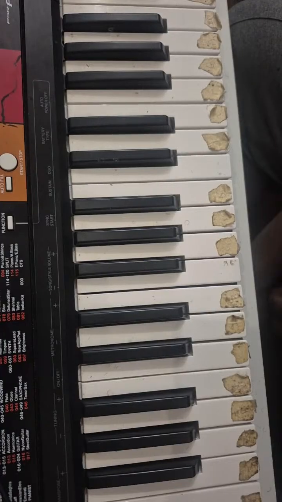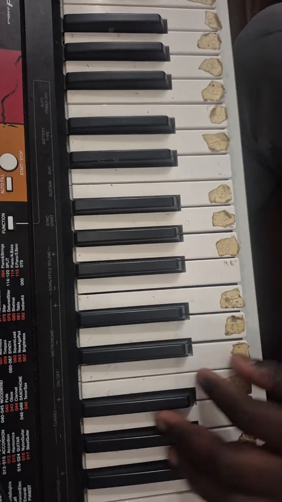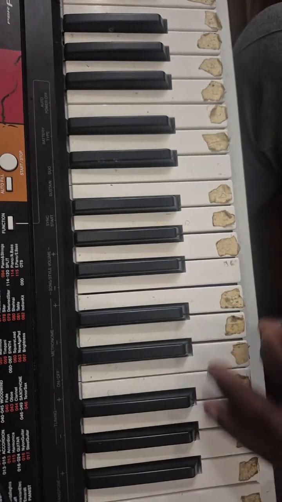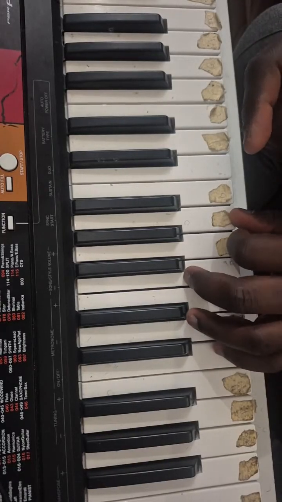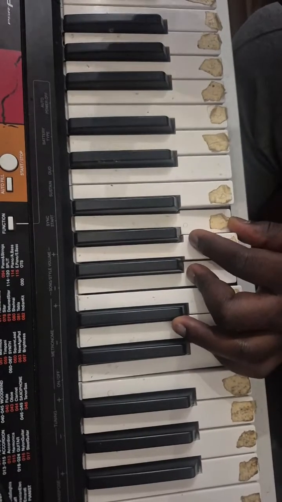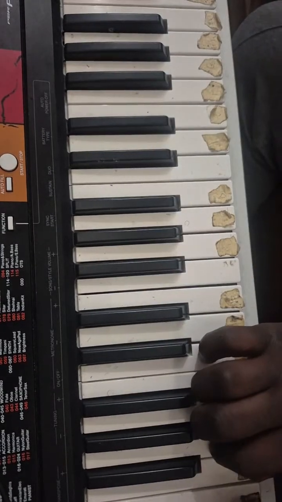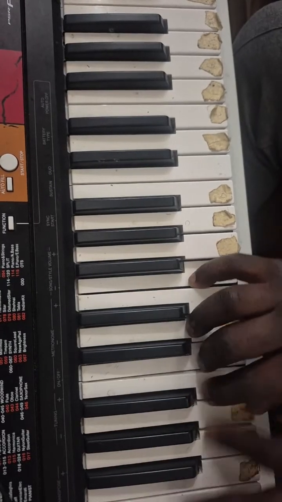What is the difference? Since it is the same F, it sounds a bit different. Okay? So you see that? That's the first inversion, and that's the second. So this gives you something a bit higher, and this gives you something a bit deeper. Deeper, middle, higher.